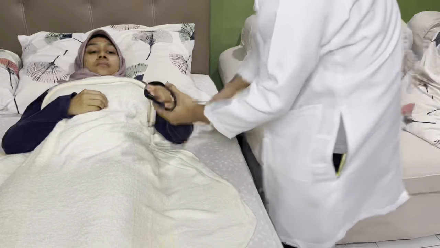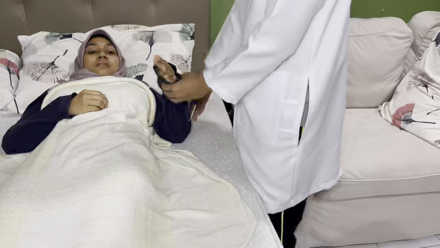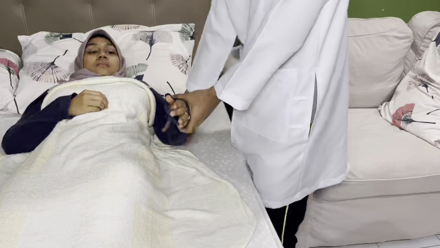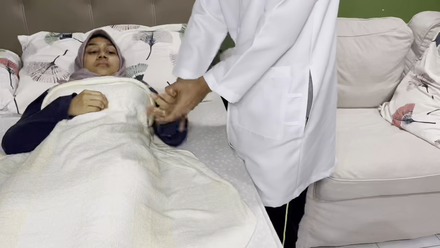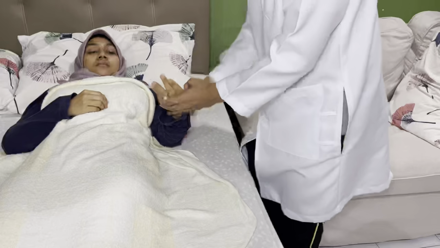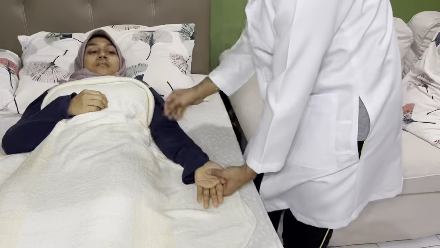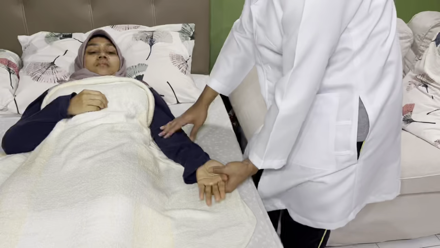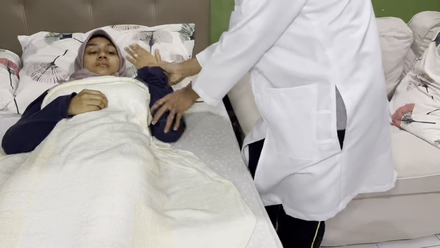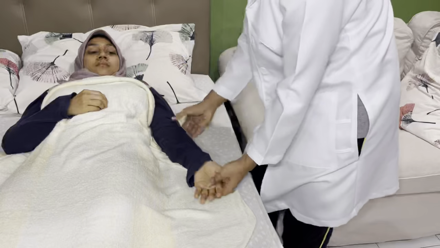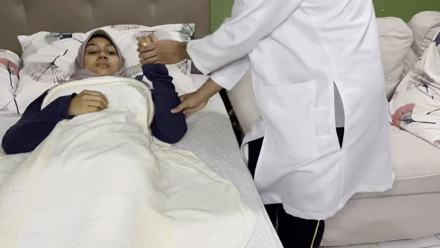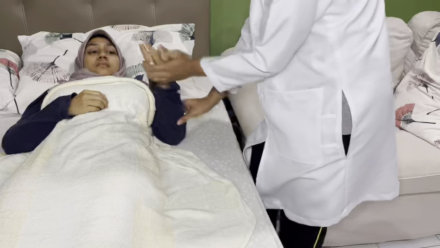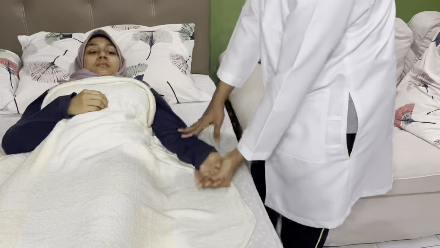After we finish with shoulder exercises, we will continue with the elbow exercises. Make sure that the patient's palm is facing upwards, and then we'll begin with flexion of the elbow. Flexion, extension. Flexion, extension.